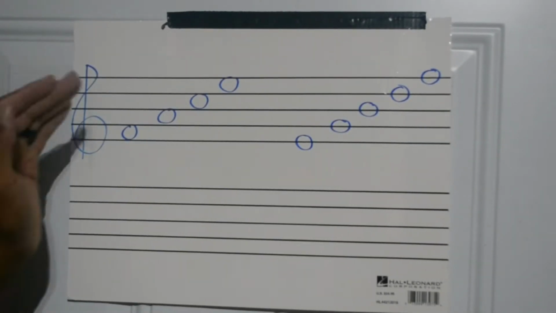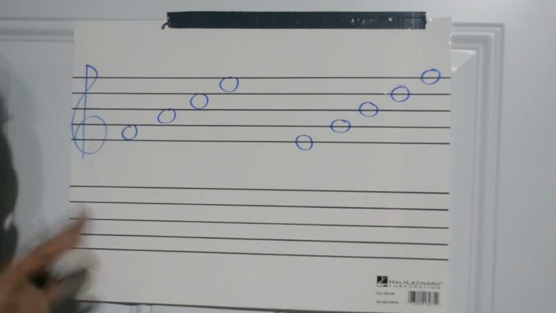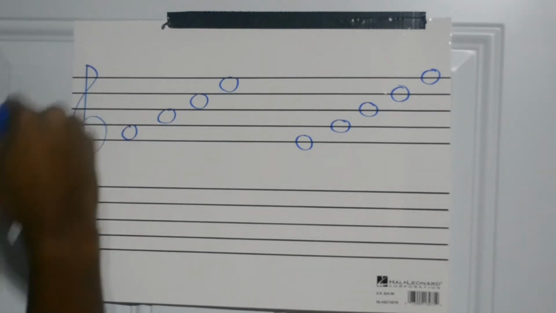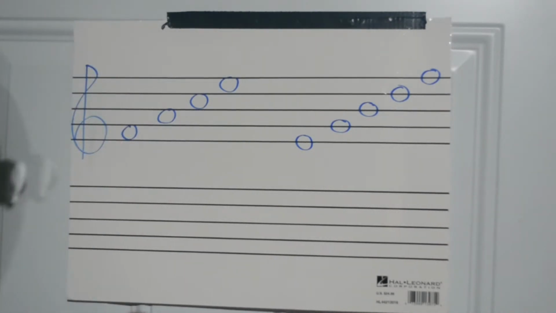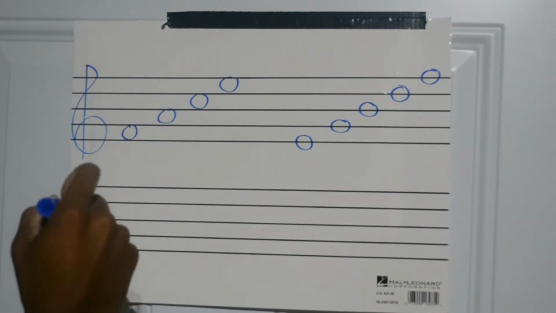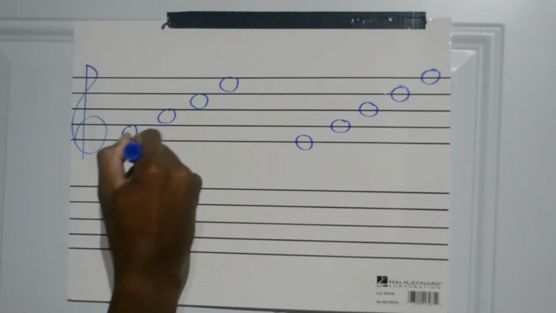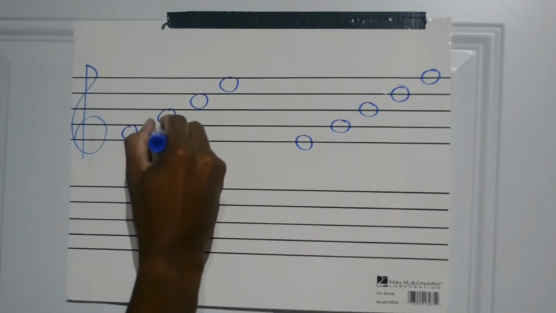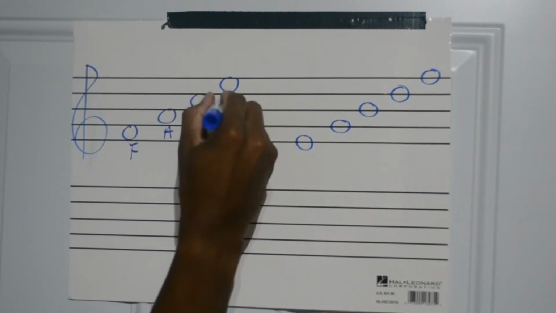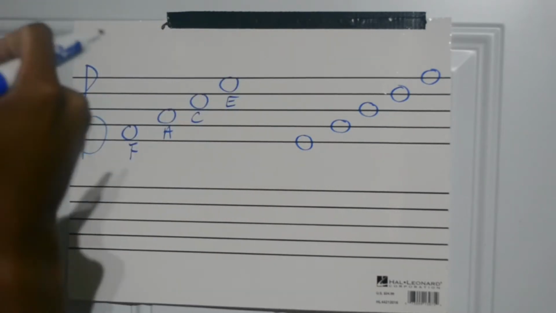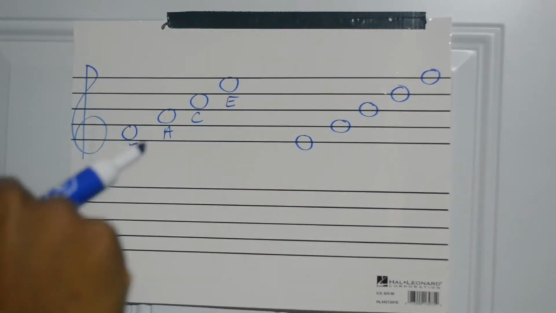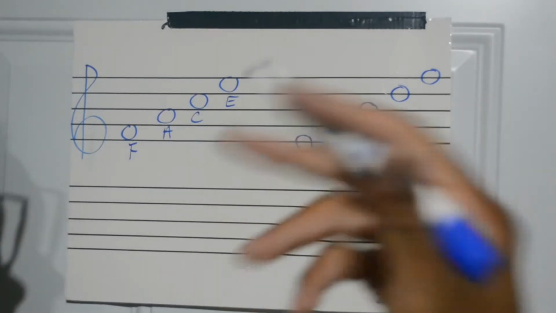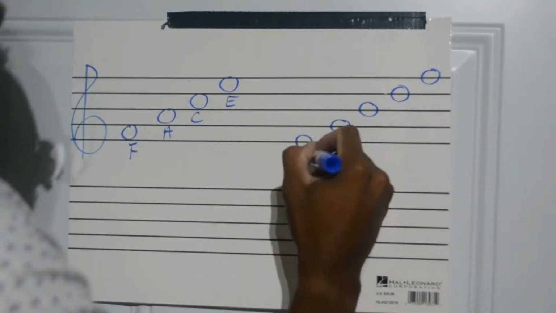Hey guys, on our board we see our treble clef, which we've already learned about. We know that the treble clef looks like this fancy G, and we know the names of the notes on the lines and spaces. Remember the acronym for the spaces is FACE. F-A-C-E. FACE. Now, there's another acronym that we talked about for the lines, and remember I talked about football because I don't like fudge. Remember?